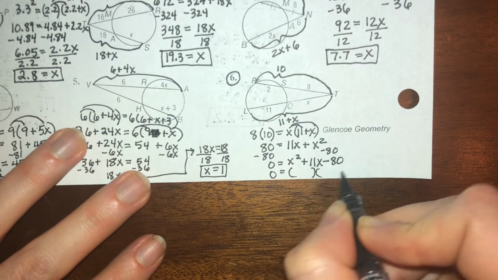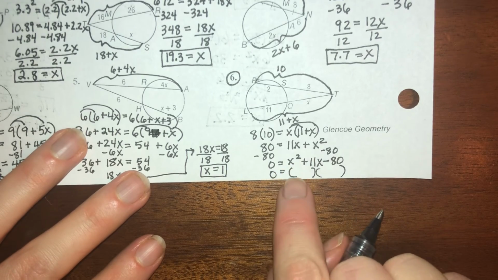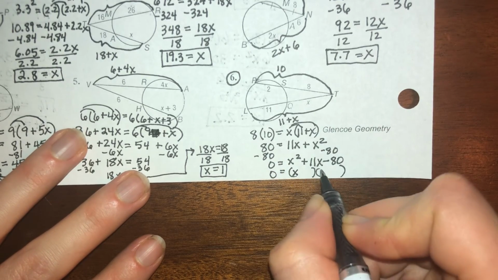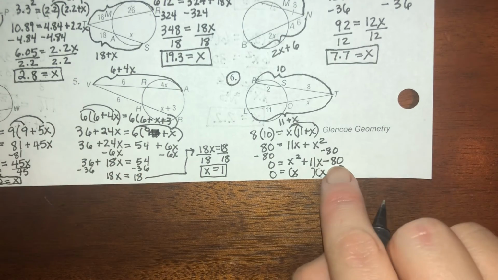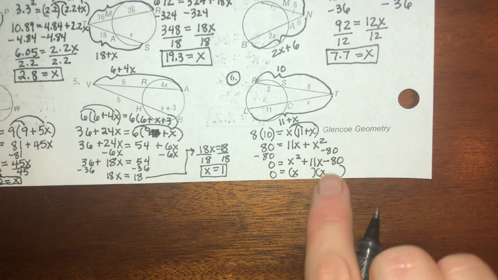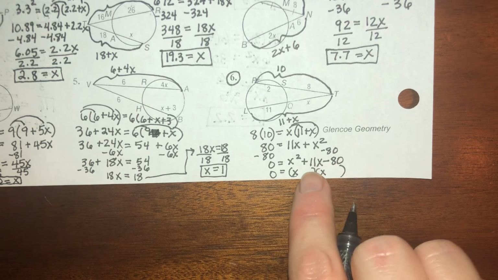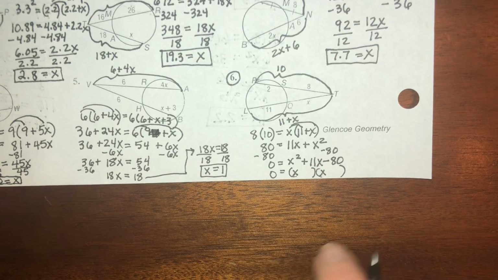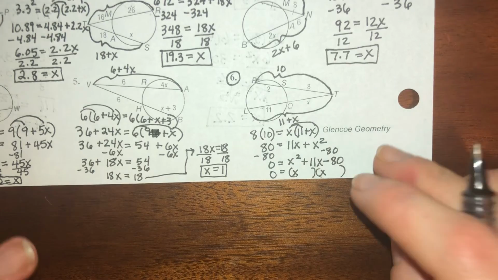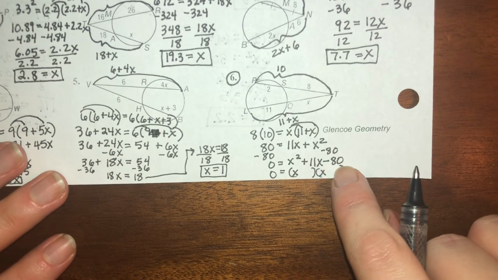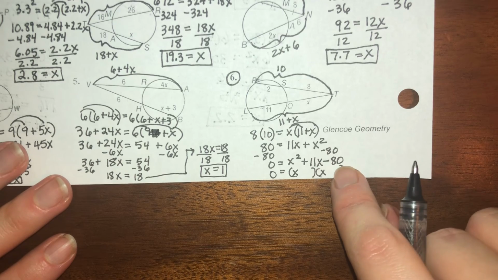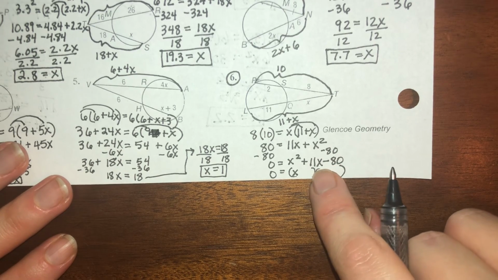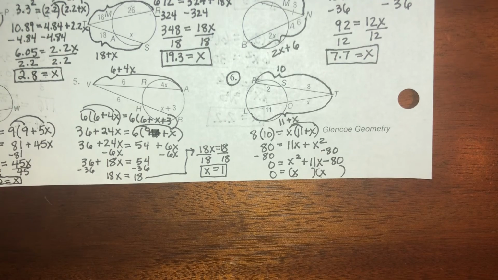And now we have to factor this. We need, first, the easy part, what multiplies together to make x squared? X times x. And now we need to come up with factors of 80 that subtract to make 11. Well, there's a lot of factors of 80. 80 and 1 don't subtract to make 11. 40 times 2, 40 minus 2 is not going to subtract to make 11. 3 doesn't go into 80. Let's see, 4 times 20. 20 minus 4 is 16, so that's not going to work.